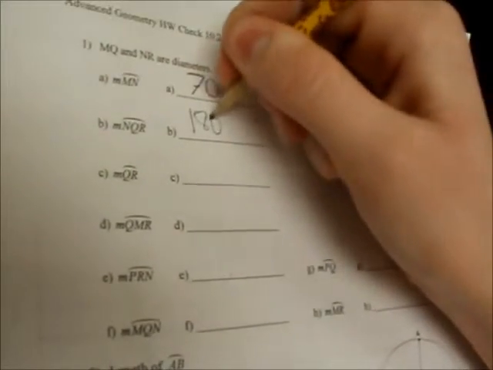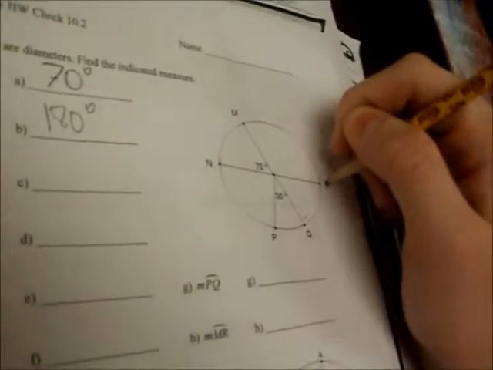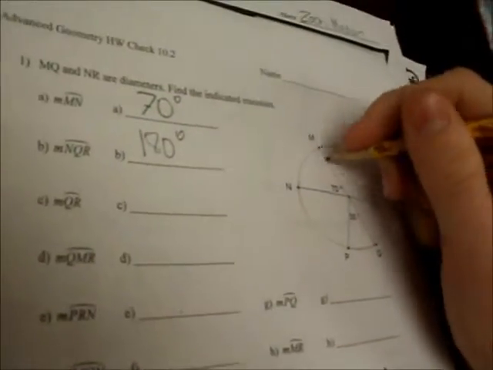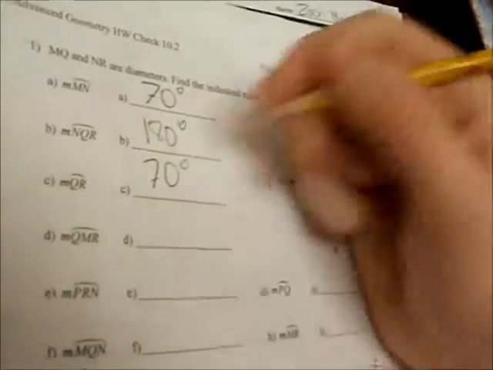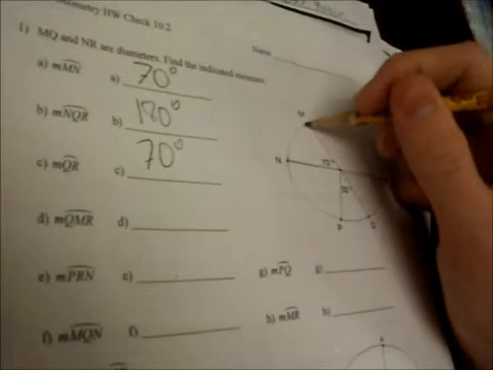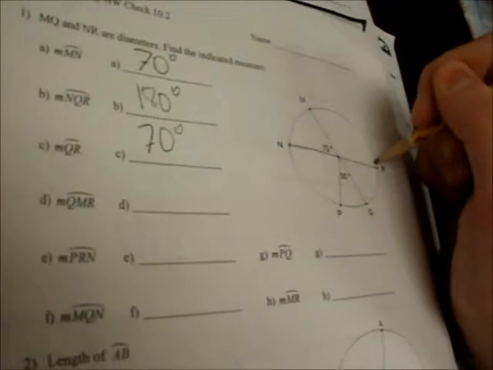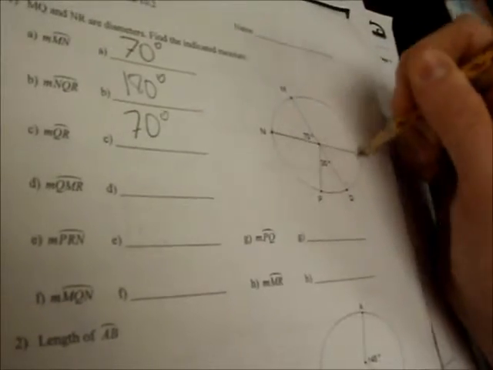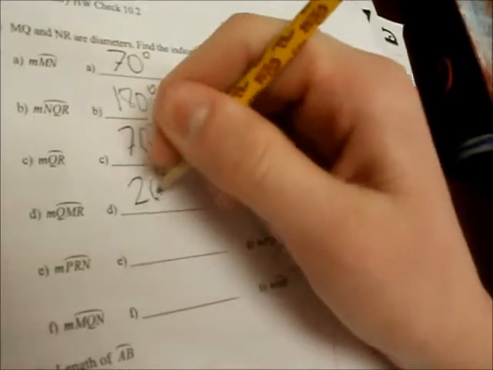For the next one, we can figure it out by the vertical angles because they divide it in half. For the next, we have Q to M to R, and we can figure that out simply by subtracting, because we already filled in that measurement previously, and we get 290 degrees.